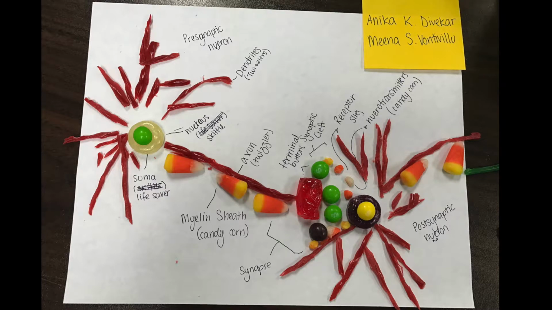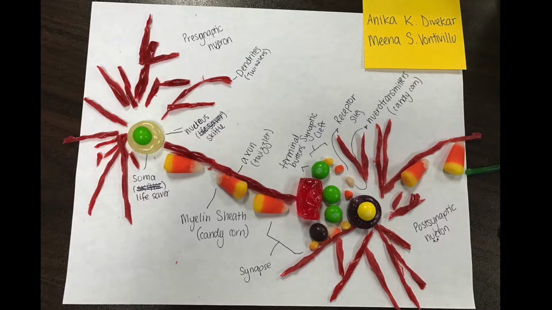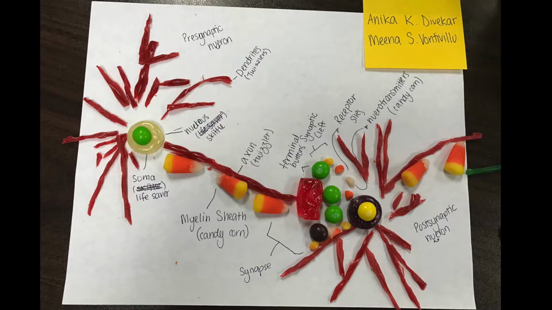It is the small, knob-like structure that is located at the end of the neuron. It contains the neurotransmitters which carry the neuron signal to the synapse. The myelin sheath is represented by the candy corn covering the Twizzler on our diagram.